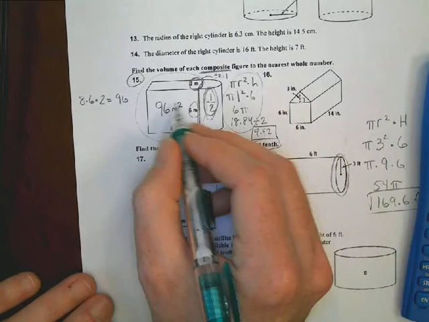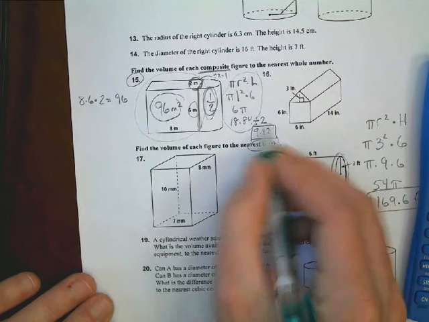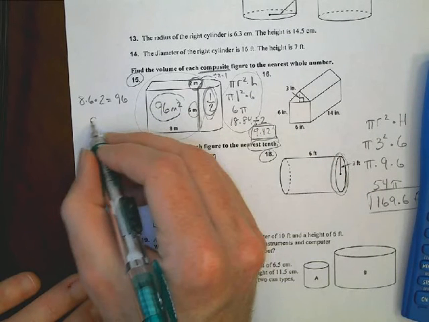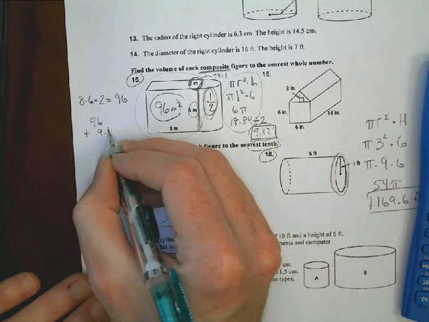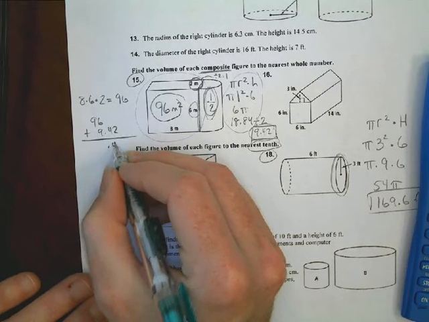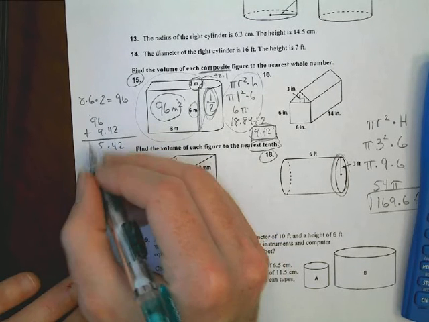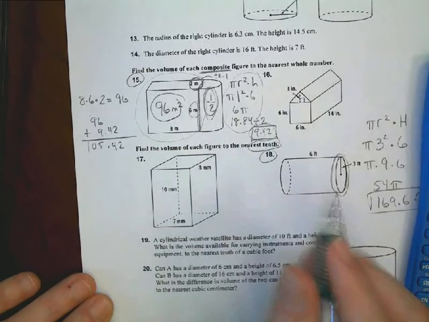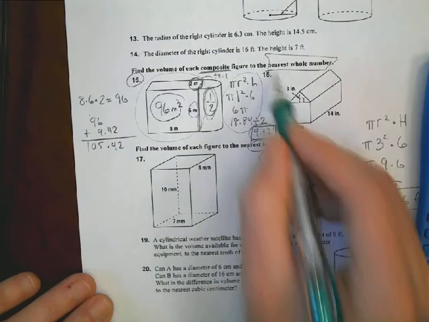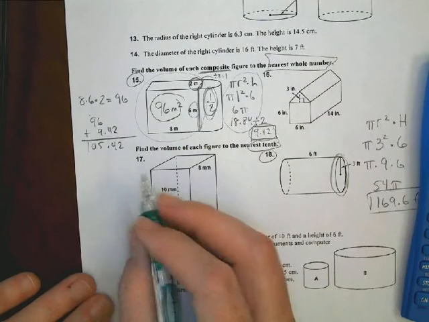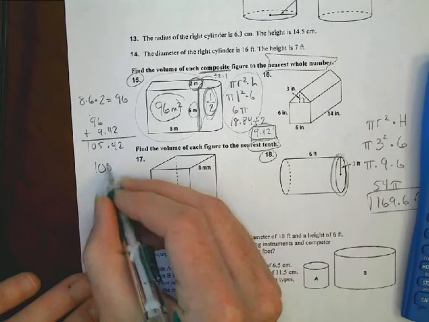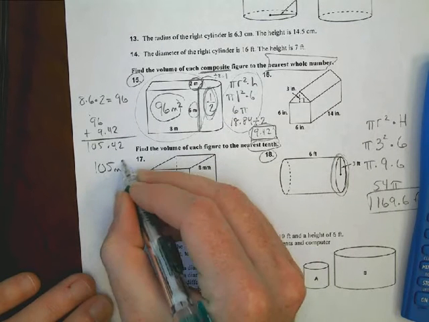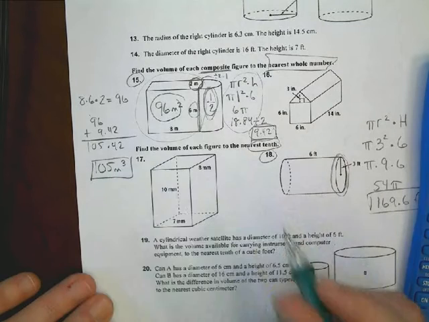So now what I need to do is combine my 96 with my 9.42. So here's a 96 plus 9.42, and we end up with 105.42. They want the nearest whole number, so my nearest whole number is actually just 105 meters cubed.